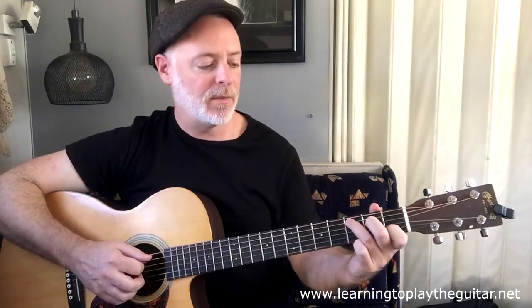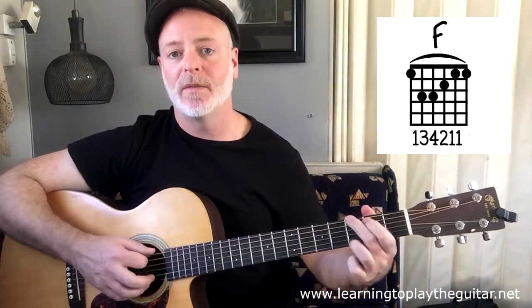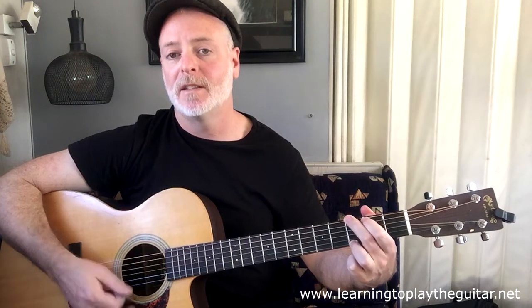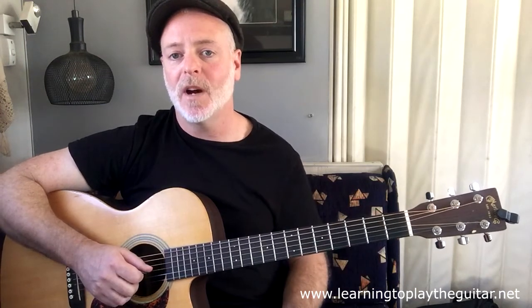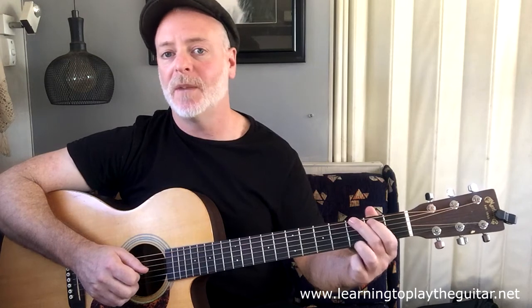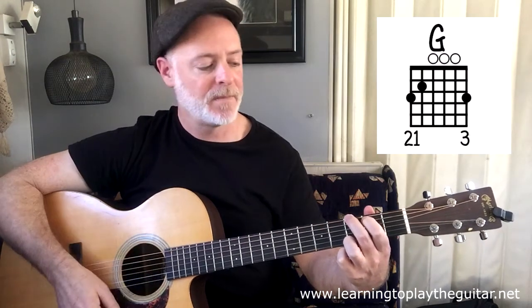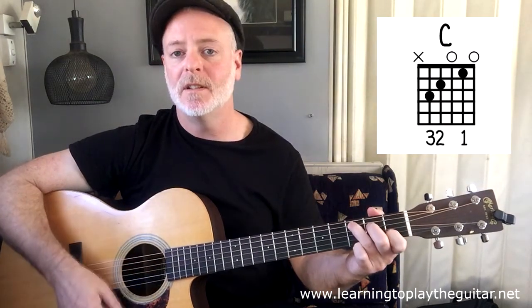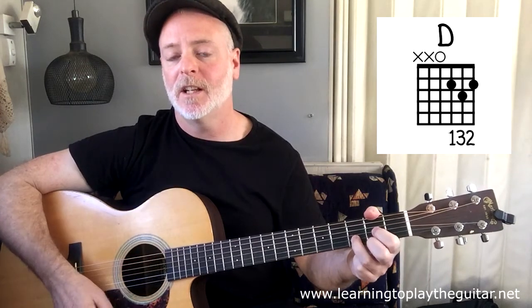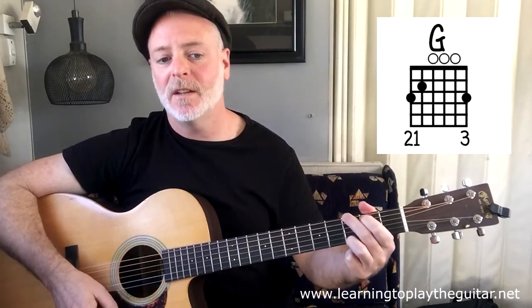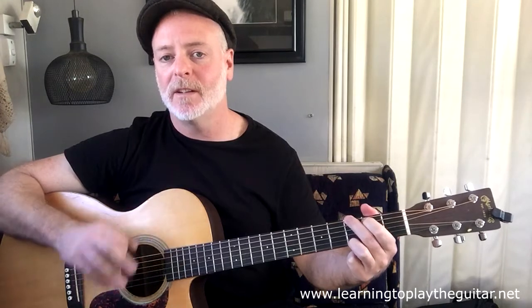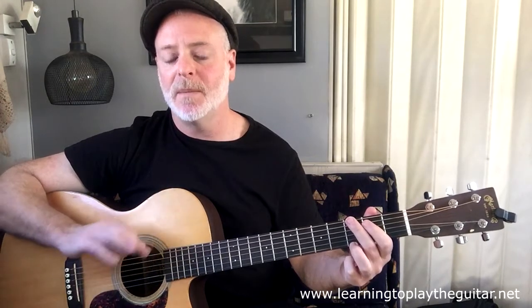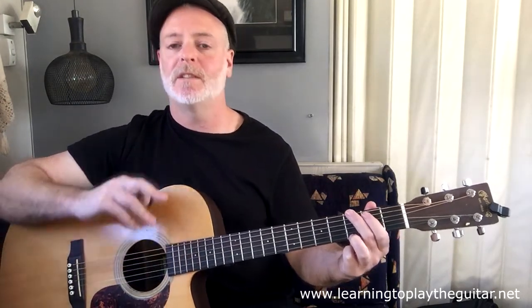For example, 1, 4, 5 in the key of C, let's move that to 1, 4, 5 in the key of G. The 1, 4, 5 in the key of G is G is 1, C is 4, D is 5. And go back home to G. And so then, just like we did with the C major scale, we can construct chords off the notes of a G major scale. And one of the things we're going to watch out for here is the key signature.